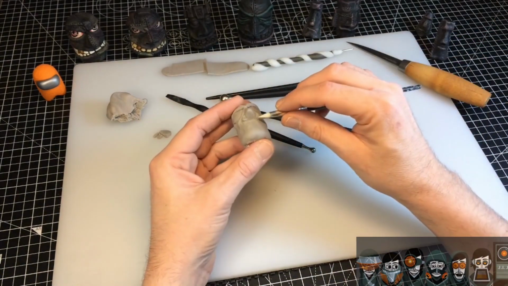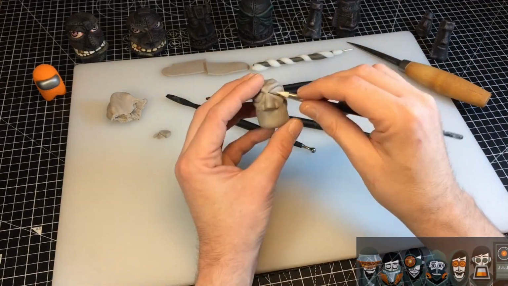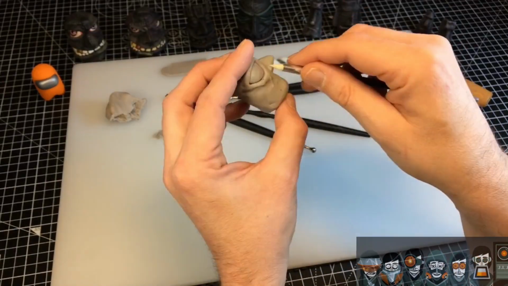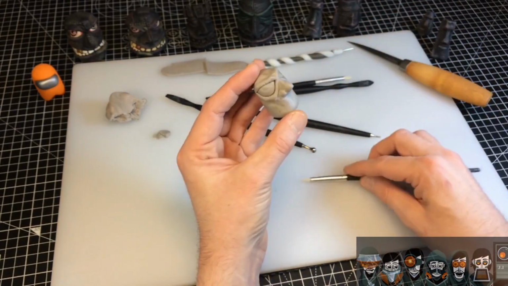I've got this soft wedge. It's like a soft silicone wedge. It's really good for smoothing out after you've blended, getting it all smoothed out again.